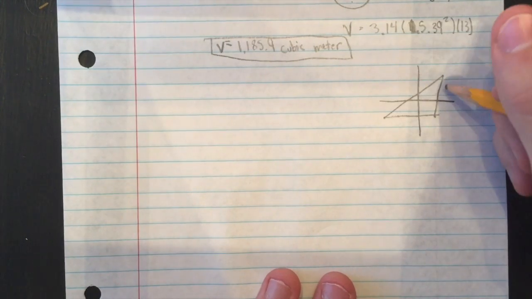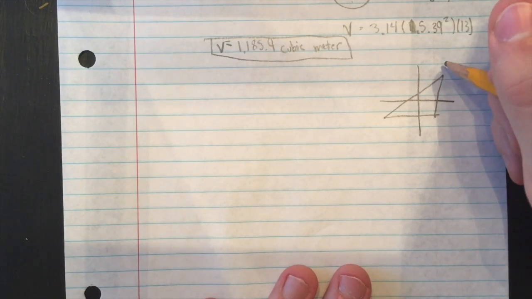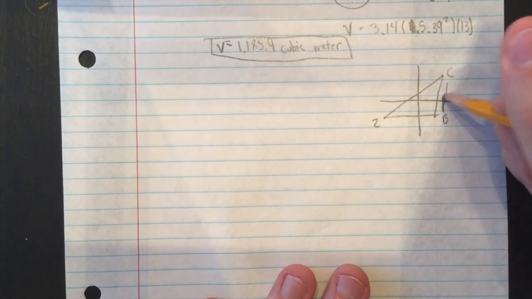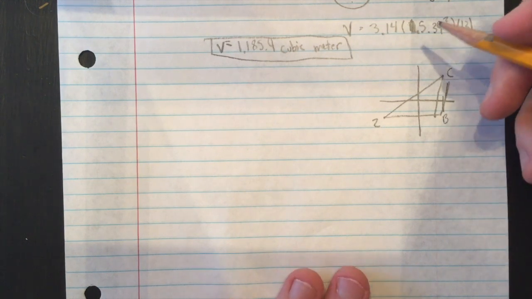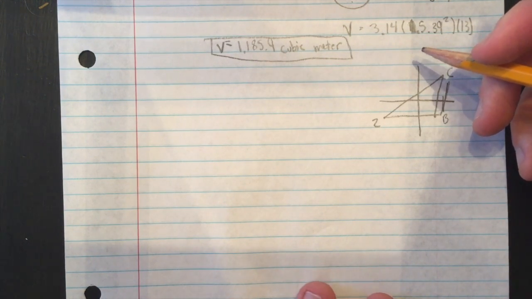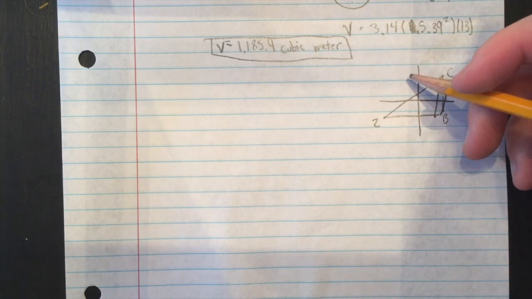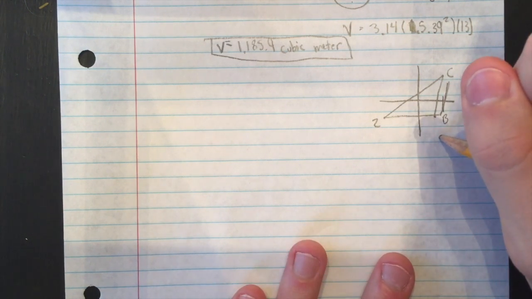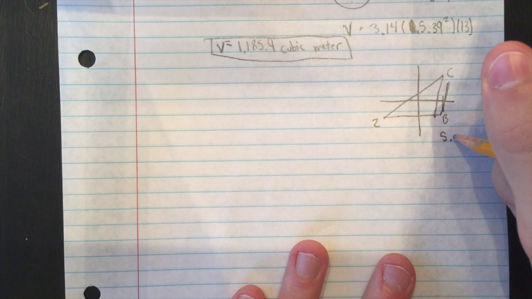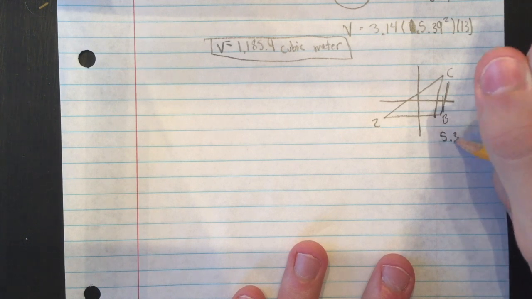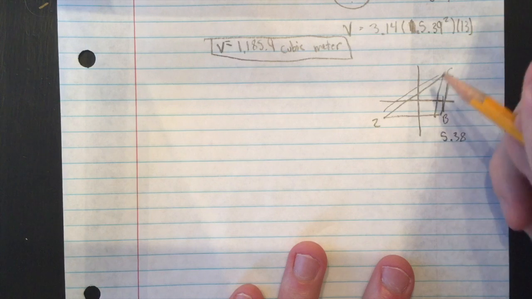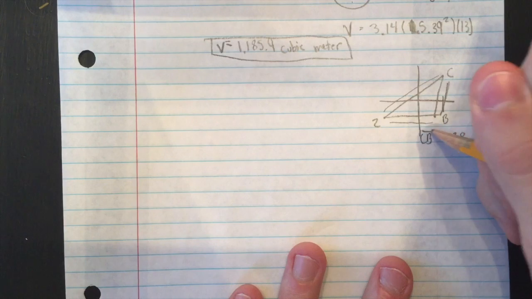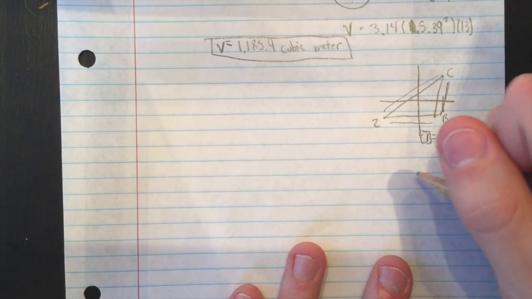So we already know, if this is C, this is B, and that's Z, we already know this segment from earlier, and that would be equal to 5.38. You'll go through the distance formula to find this segment and also this segment. So you find that CB is equal to 5.38.